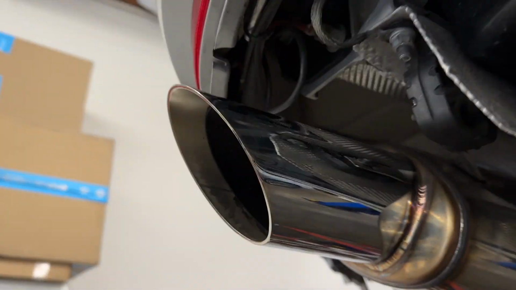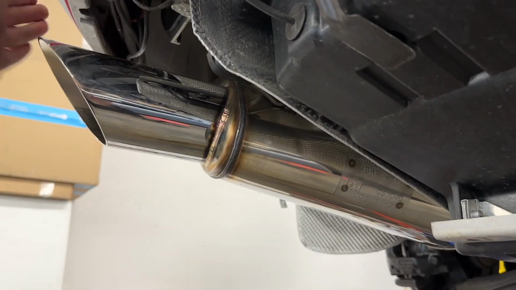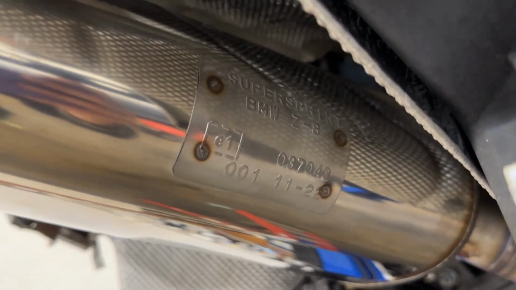Resonators here. We're close to these heat shields, but I can get a finger in there. Fitment's pretty darn good. And then back to the boxes here. He elected to go with the ones that are a stagger cut, so they'll match the facade of the bumper the way it pulls in here, so that should look real nice. Super Sprint for the Z8.